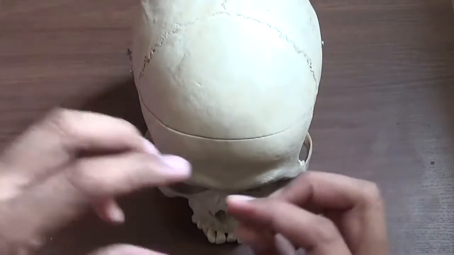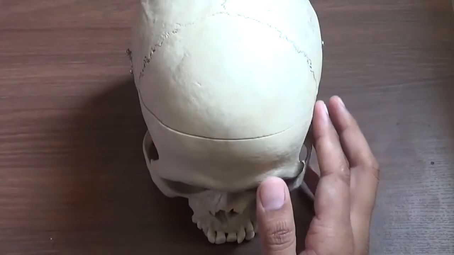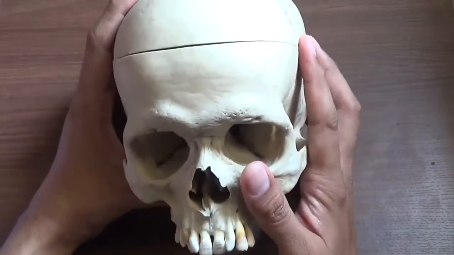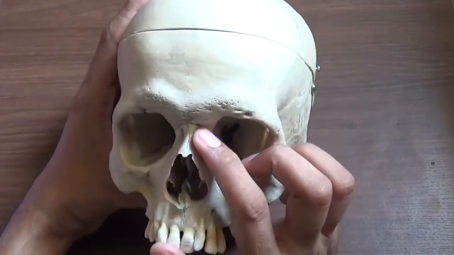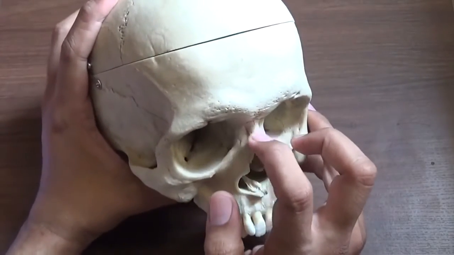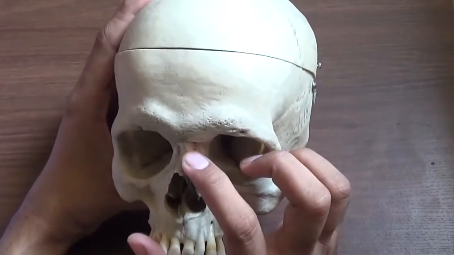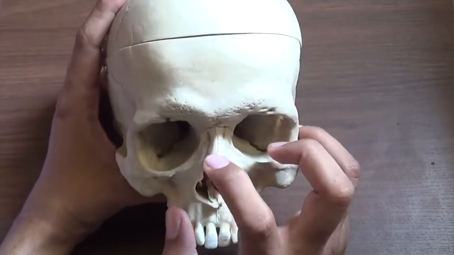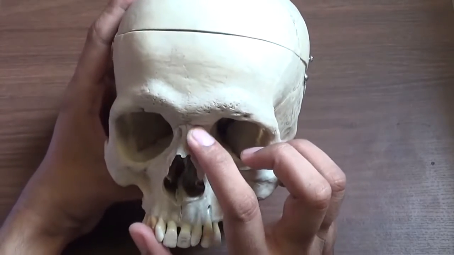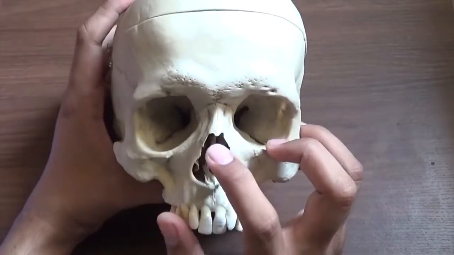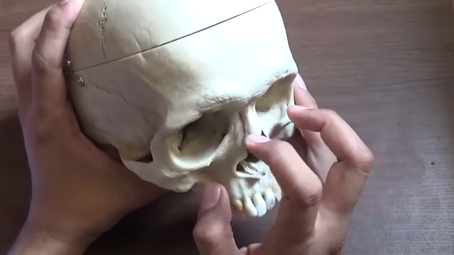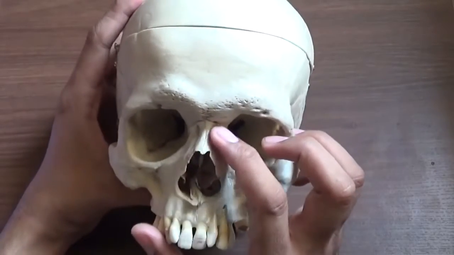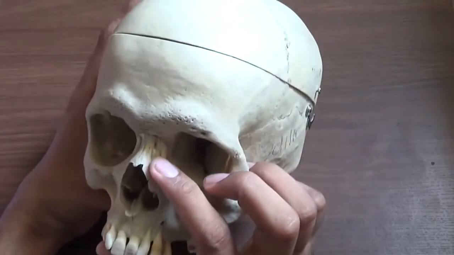Now the third paired bone which contributes to the splanchnocranium is the nasal bone. Now these two bones are very small, they are very thin, and they are triangular over here, and they are found deep to the base of the nose, the root of the nose, you can say. And they are very fragile again, and they are very likely to be fractured when there is a direct blow over the face, in the nasal region. So here lies the nasal bone.